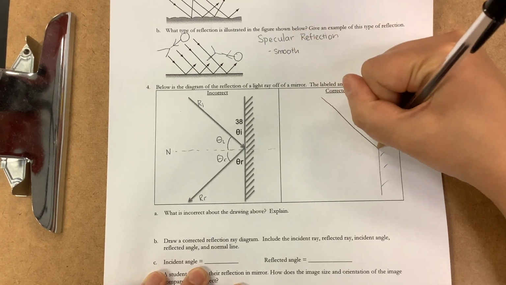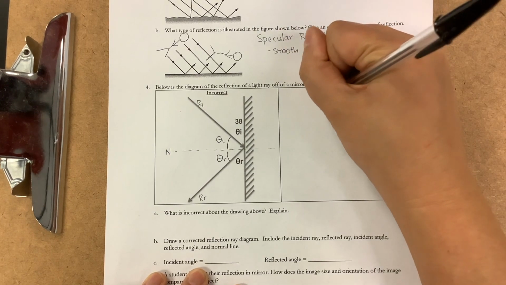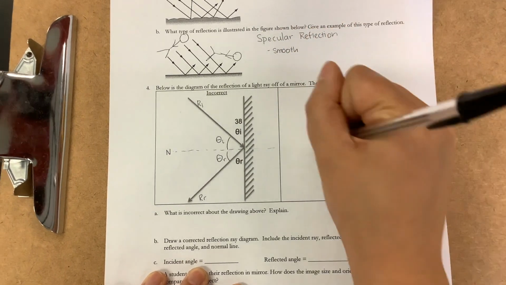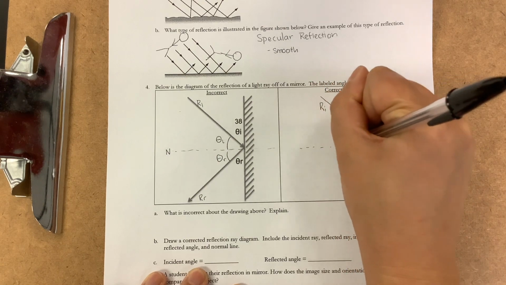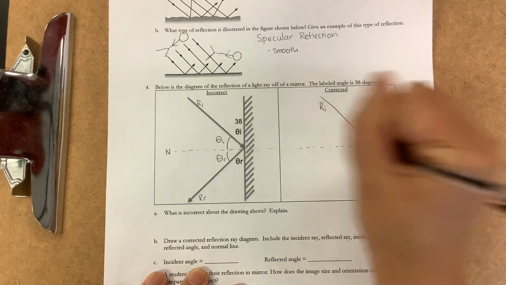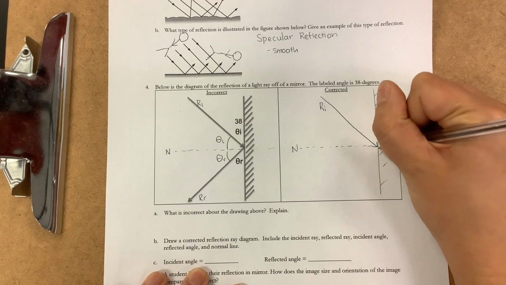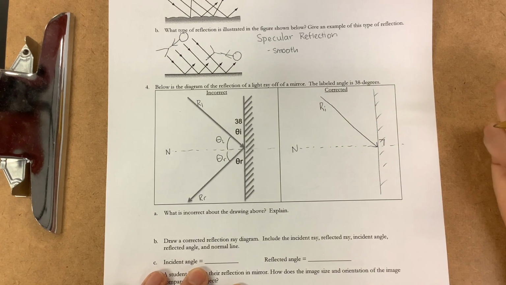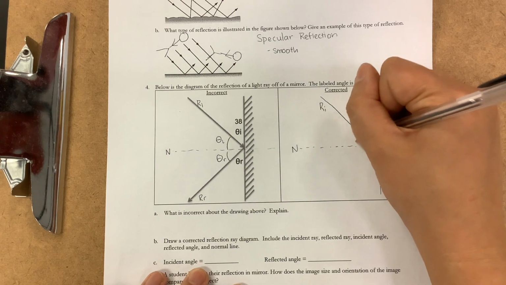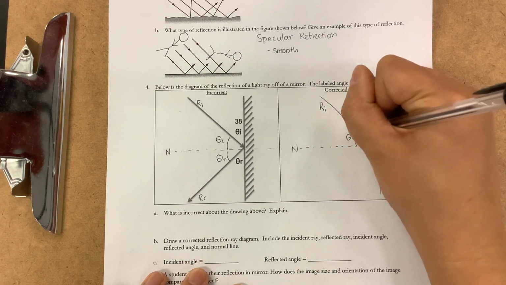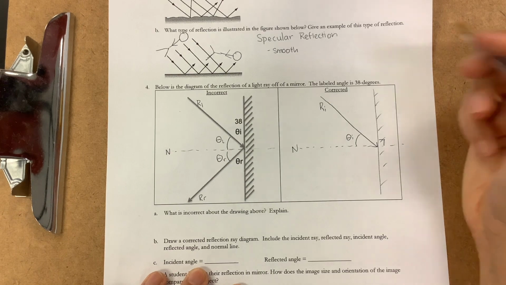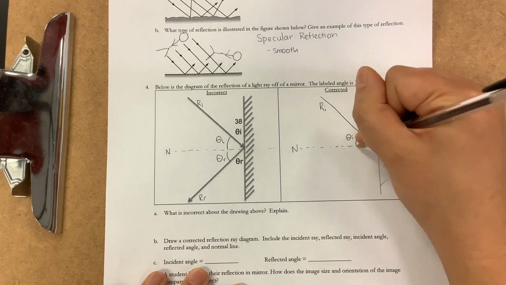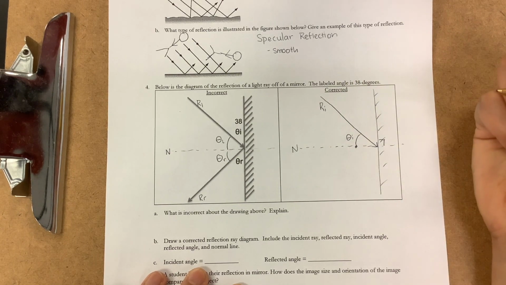So as the light ray comes in, our I for incident ray, the normal line is formed as the perpendicular line that crosses the mirror at this point. So normal, think 90 degrees. This is the line from which you measure the incident ray. And we call that theta I for the angle between the incident ray to normal.